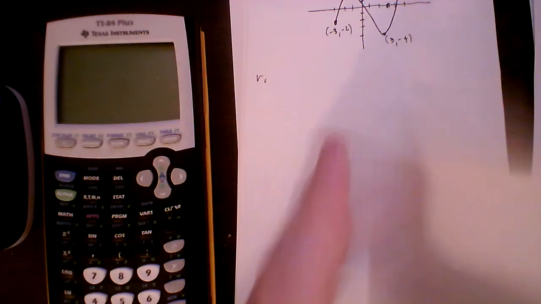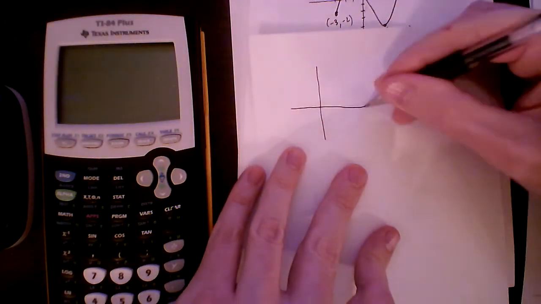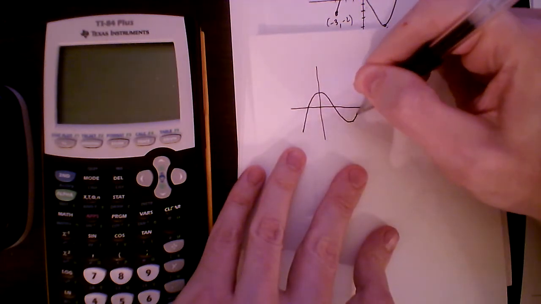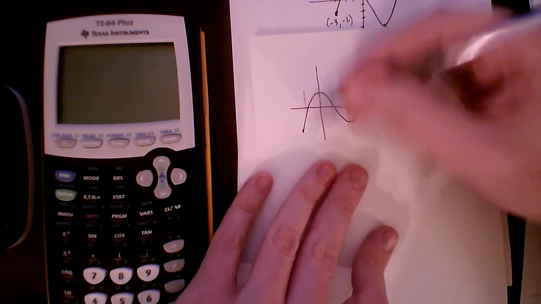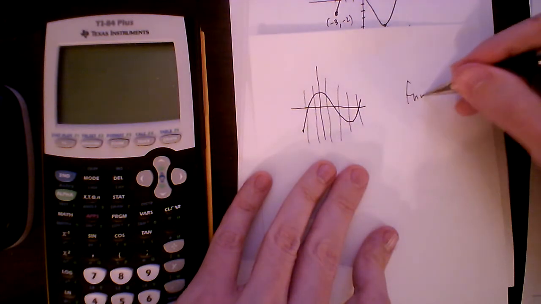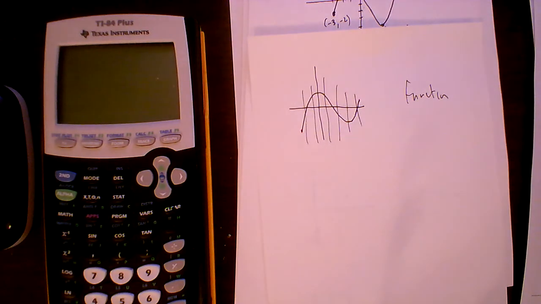And then similarly, you can have a graph like this, kind of a curve. Okay, and this is going to be a function because any vertical line I draw is only going to hit it one time. So this is a function. So the vertical line test is a very useful tool that we can use to decide whether a graph is a function or not.